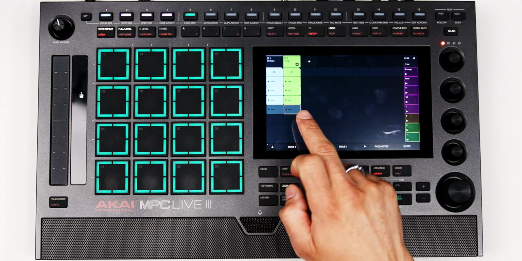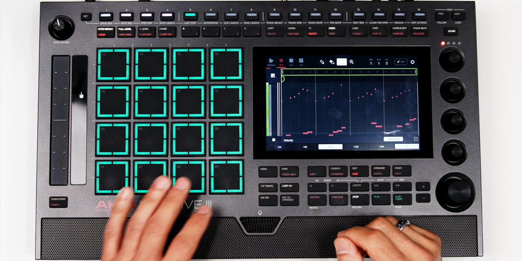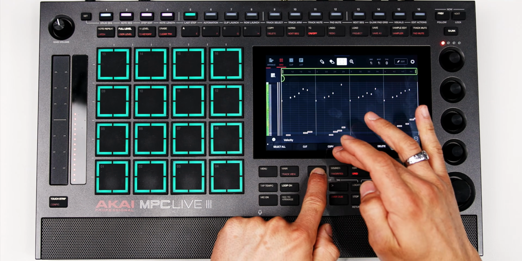That is so cool. Now, if I want to add some variation, maybe I want to add a chorus, I can go to my sample chops right here, and I'm going to edit events right here so I can just get rid of everything that I have. Hit select all. I'm going to hit cut. And right here, I can play around with some type of chorus.